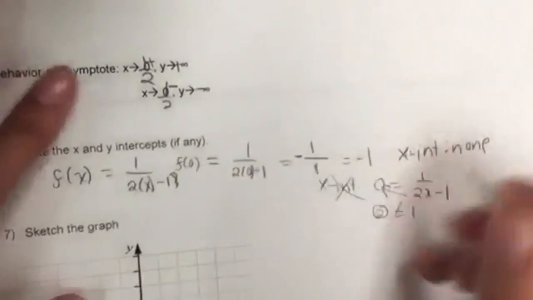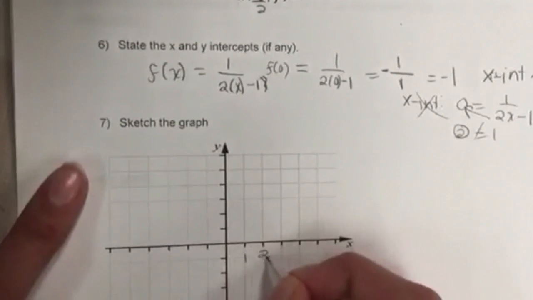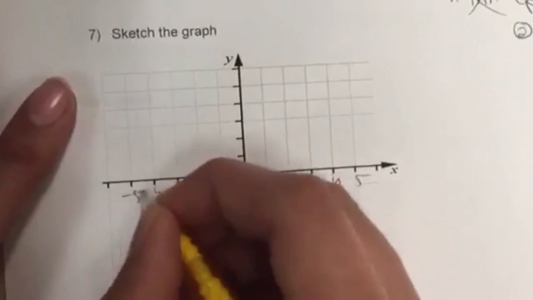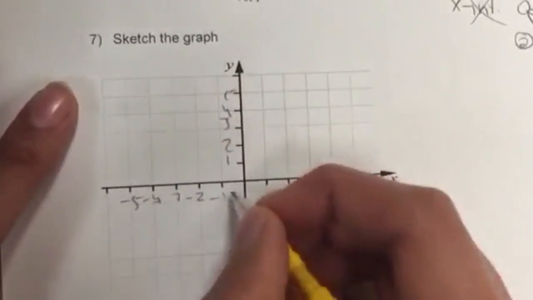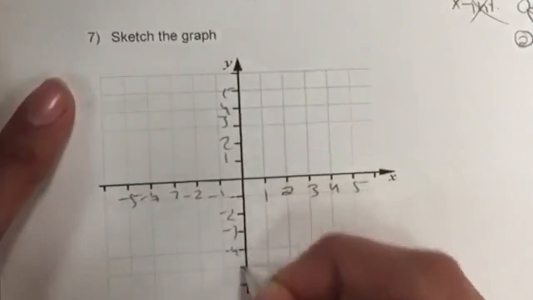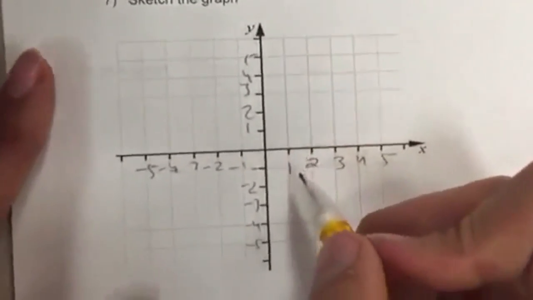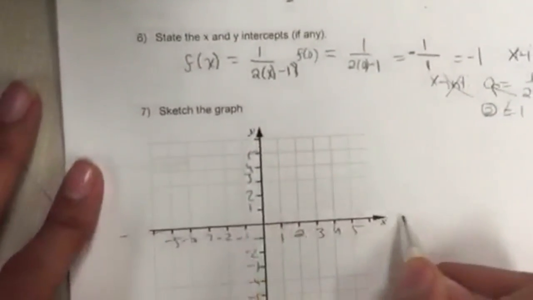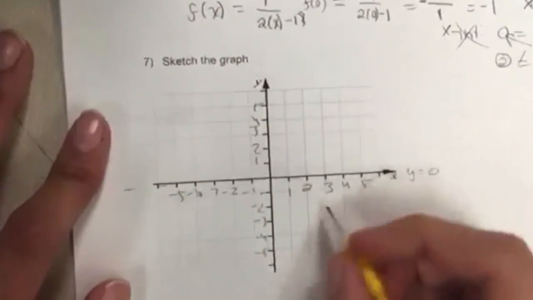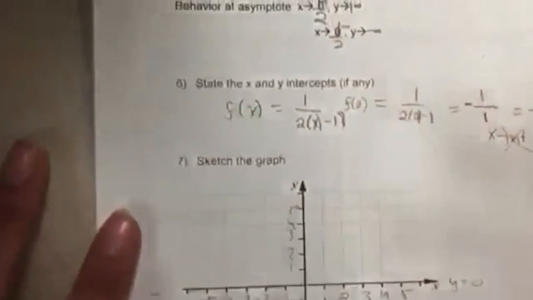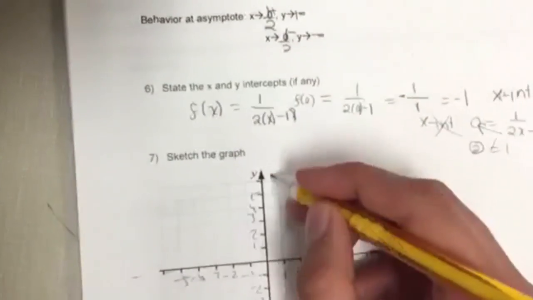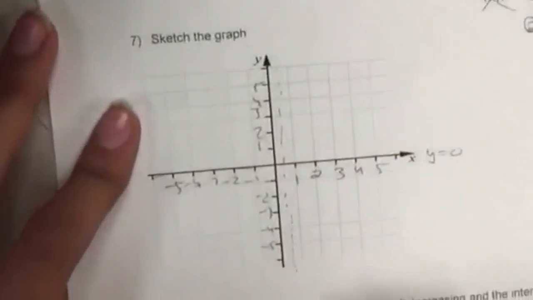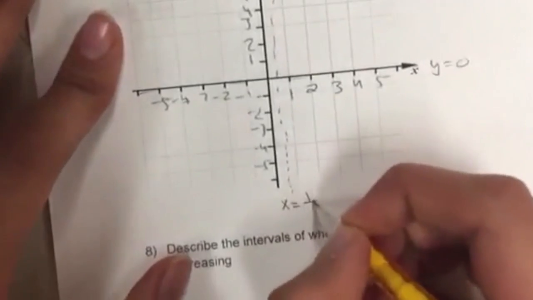None. So now it says sketch a graph. Let me just label the graph out first: 1, 2, 3, 4, 5, negative 1, negative 2, negative 3, negative 4, negative 5 on each axis. Now we know that the horizontal asymptote is at 0, so we're going to write y is equal to 0. And the vertical asymptote is at 1 over 2, which is 0.5, right here. That's going to be x is equal to 1 over 2.